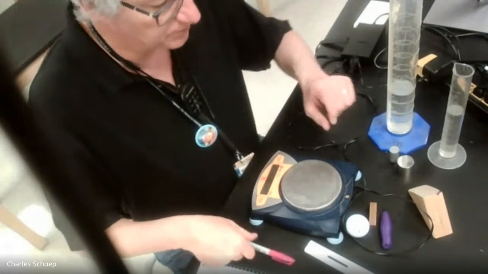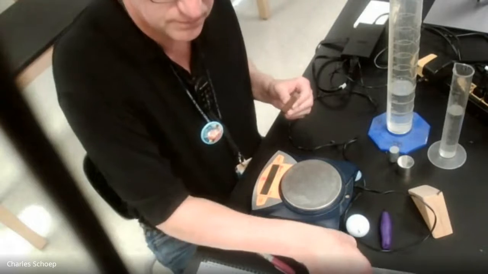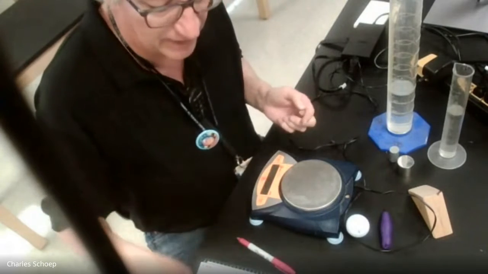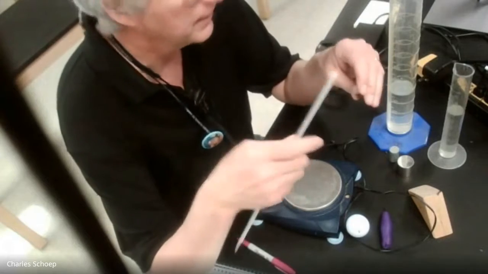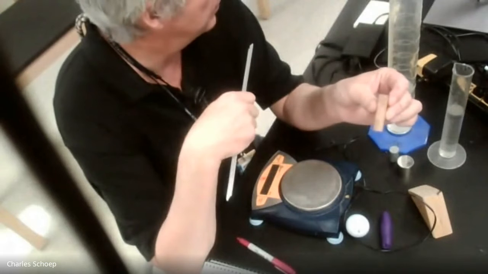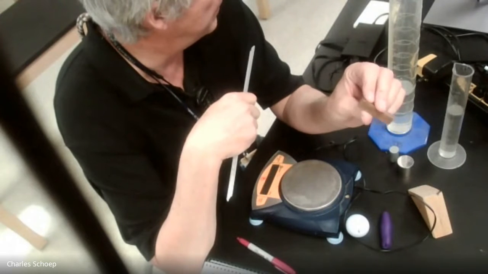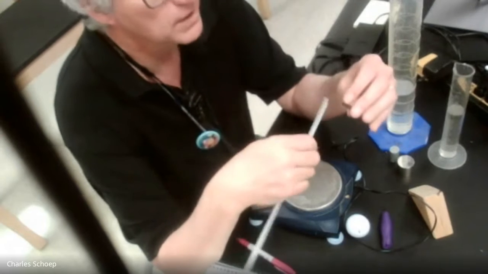All right, let's do the other easy one. Now notice I didn't calculate out the wooden triangle yet. I'm just getting measurements. Guess what you guys are going to do? All right, so we've got our metal cube-like thing here.